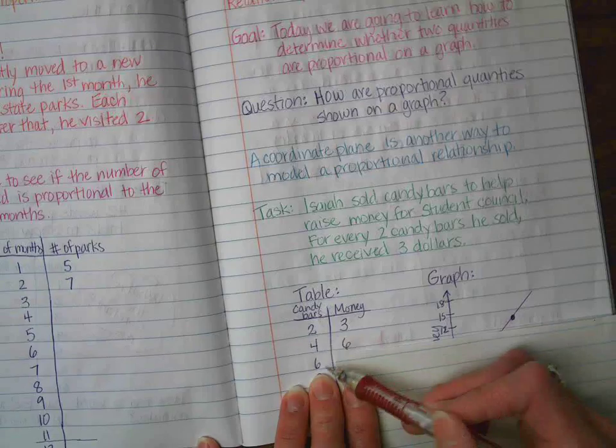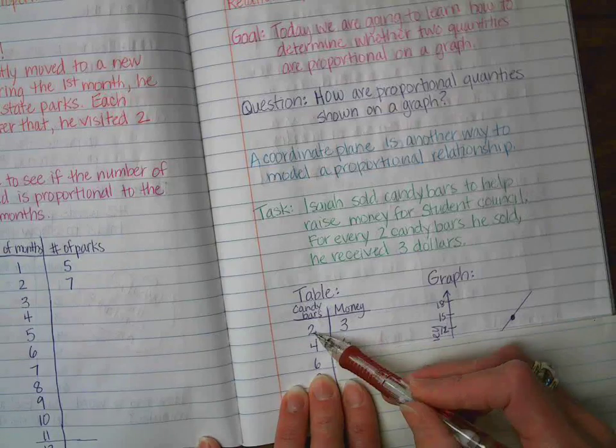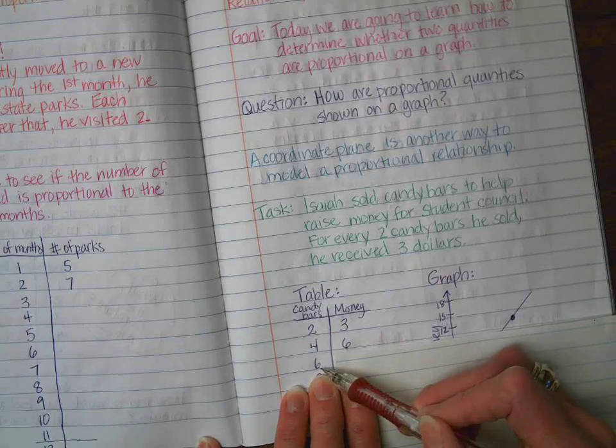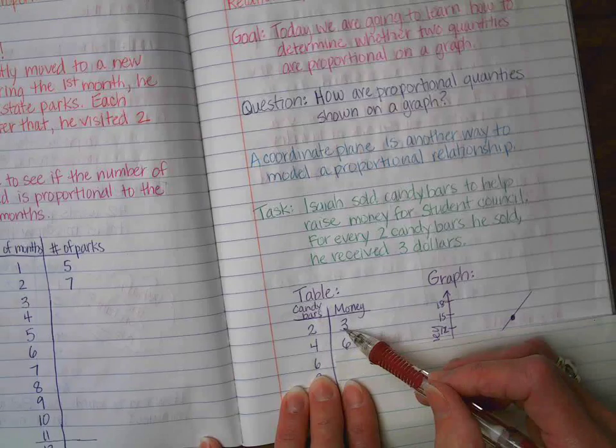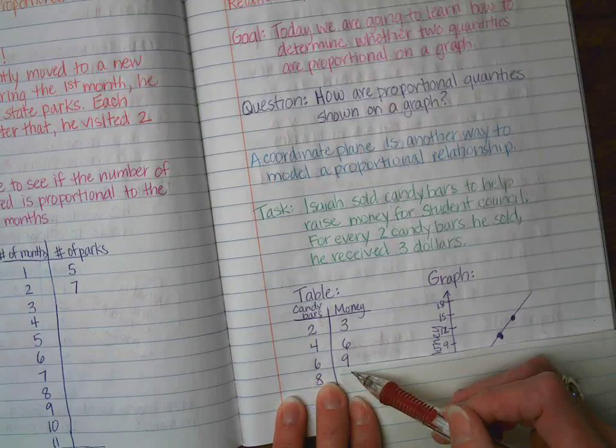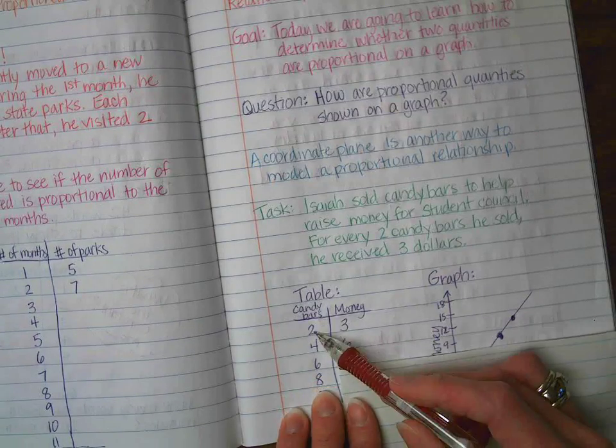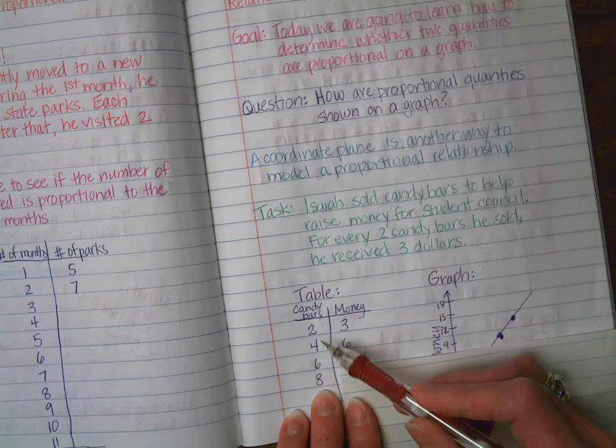How did I get from 2 to 6? 2 times 3 gives me 6. What you do to one side, you have to do to the other. So what is 3 times 3? 9. Everybody with me?